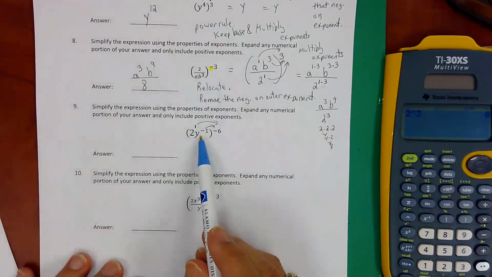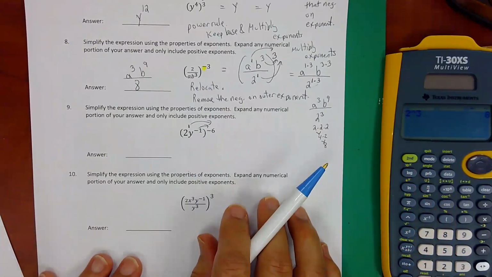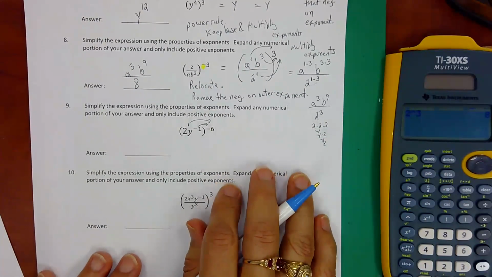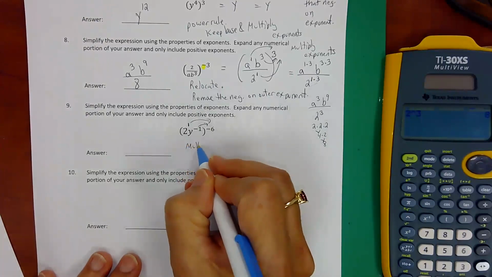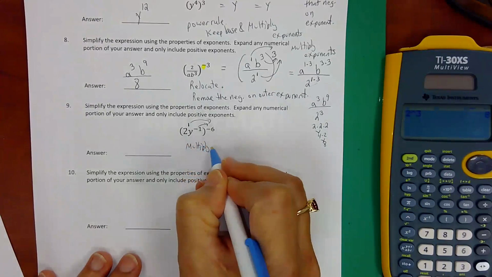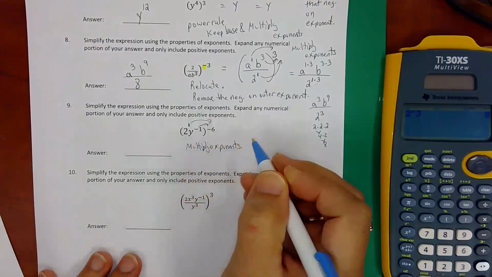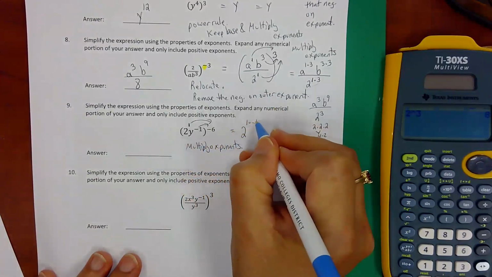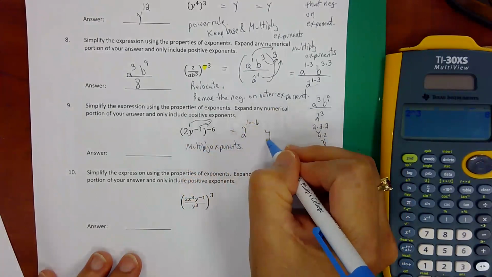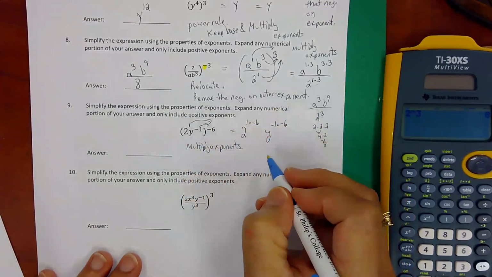But here inside parentheses, you don't have fractions. So that's why it's a little bit easier. You're just multiplying your exponents, the inside exponent with the outside exponent. So for 2, you have 1 times -6, and for y, you have -1 times -6.